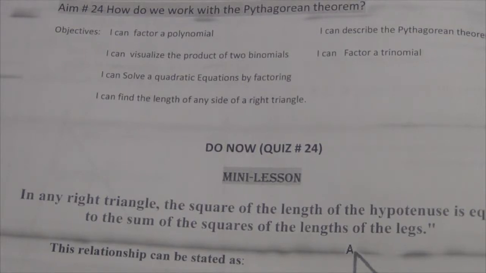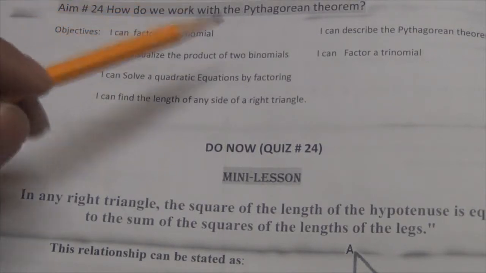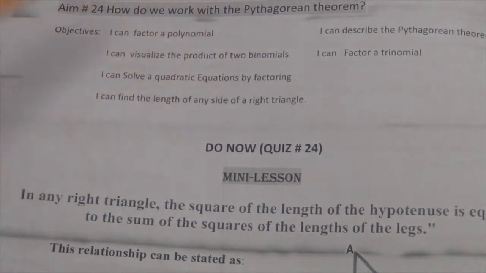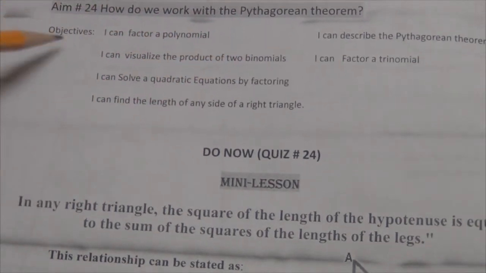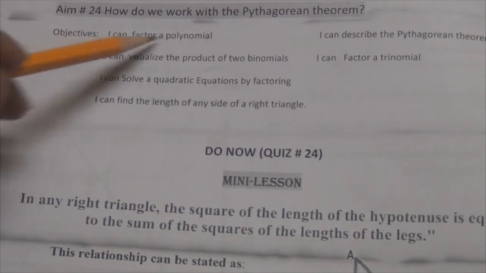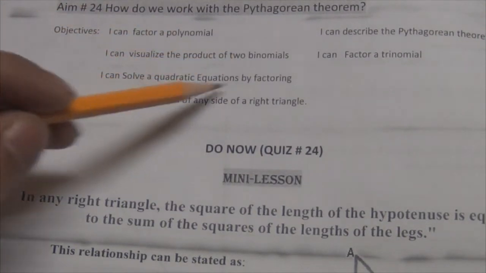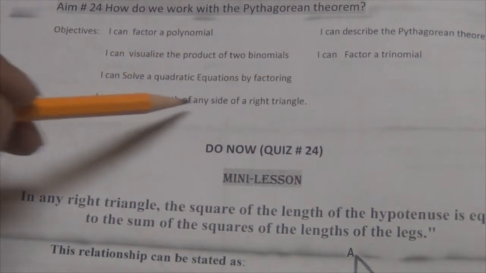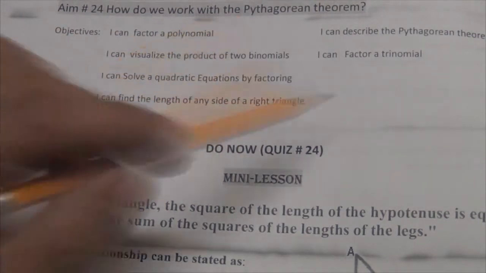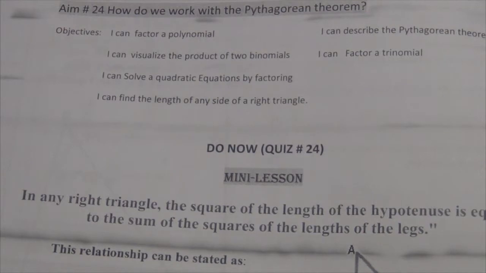Alright, so welcome to this lesson on how we work with the Pythagorean theorem, whatever you want to call it, it's still the same. So your objectives right here: I can factor a polynomial, I can visualize the product of two binomials, I can solve a quadratic equation by factoring, I can find the length of any side of a right triangle, and so on and so forth. Let's move on to our mini lesson.